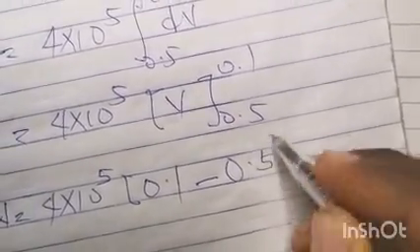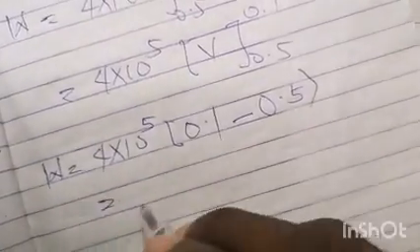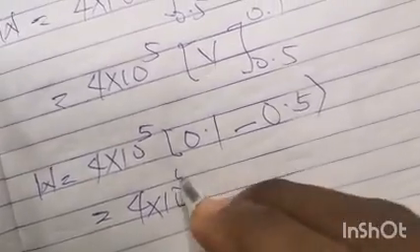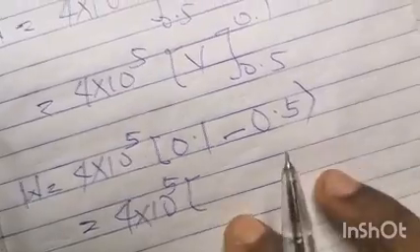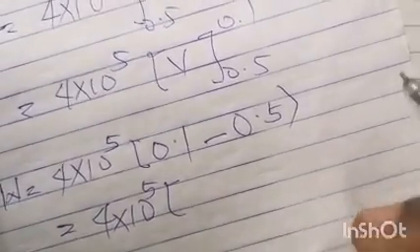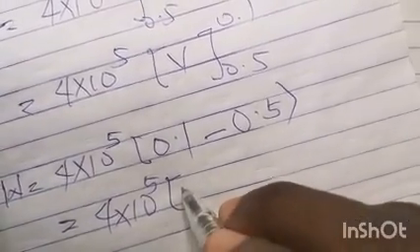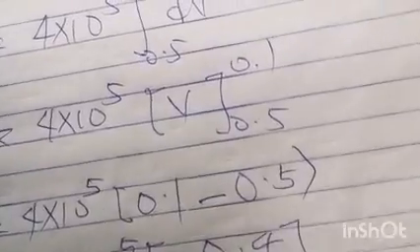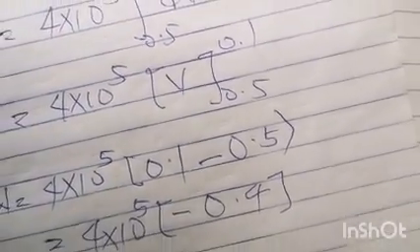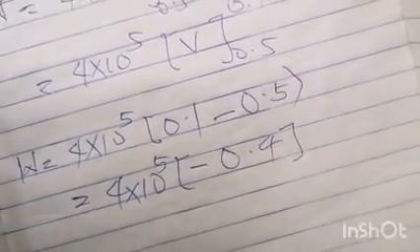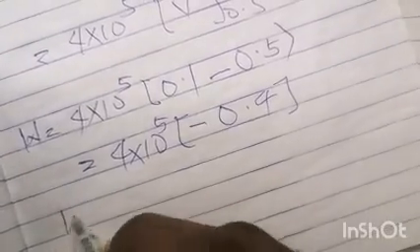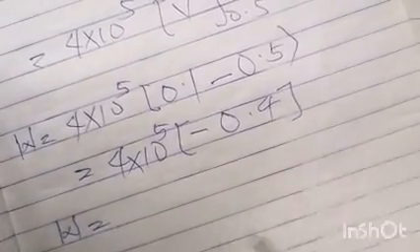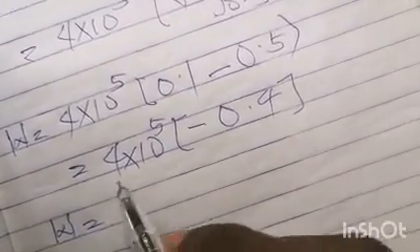So this is equal to 4 by 10 to the power of 5 into 0.1 minus 0.5, that's approximately minus 0.4. Okay, minus 0.4.